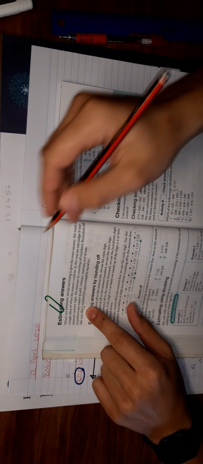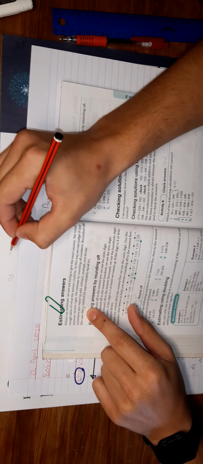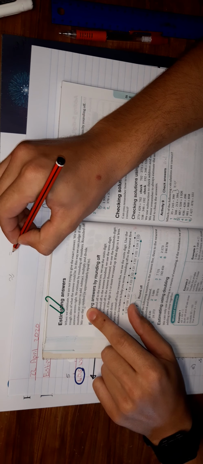We estimate by rounding off numbers. Rounded numbers are easier to add, subtract, multiply, and divide. We use a symbol that is more like an equal to, but it's approximately equal to. So it's not exactly, it's approximately. So we put a curve into it and not just straight lines.